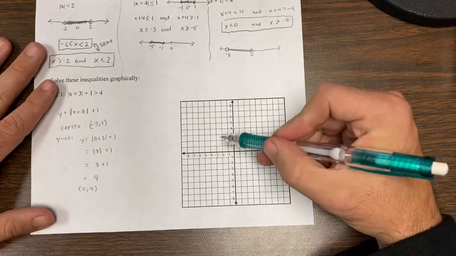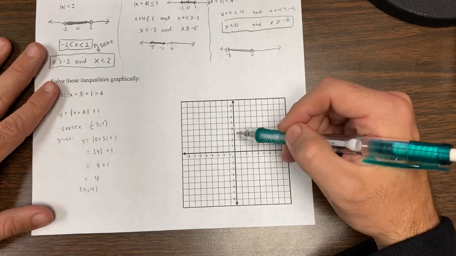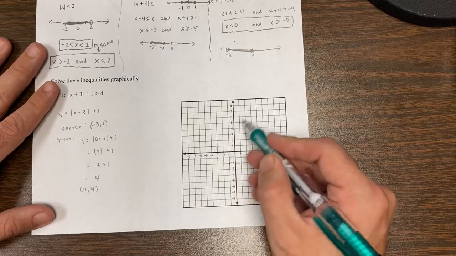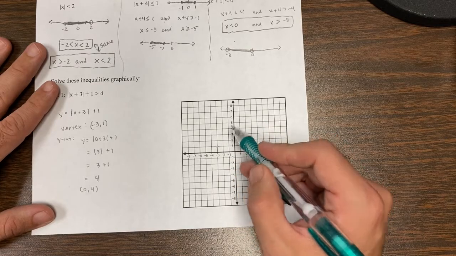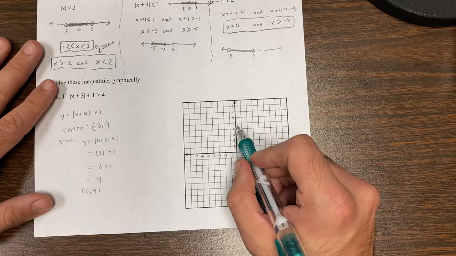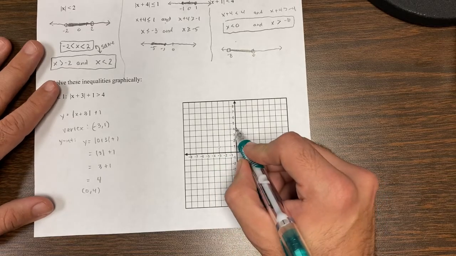Now, if I had one more point, I can draw the graph because I have what this side of the graph will look like. It's just going to be a straight line through those 2 points. So how do I find one more point? Well, to answer that, we're going to use symmetry.